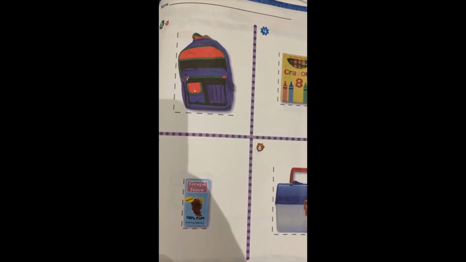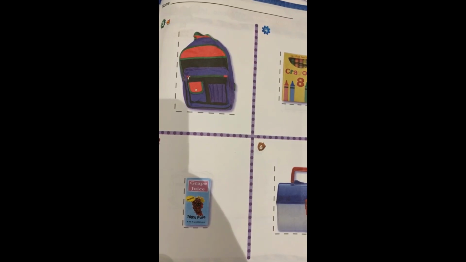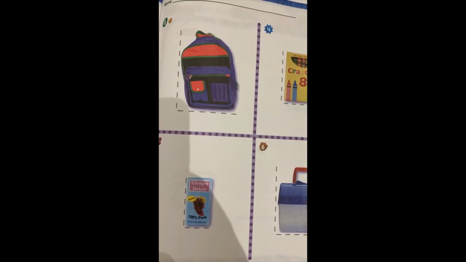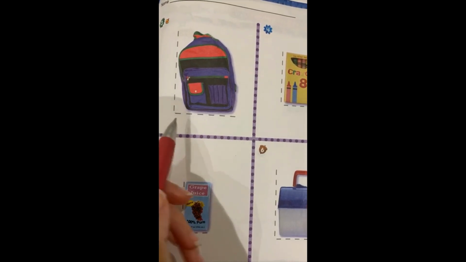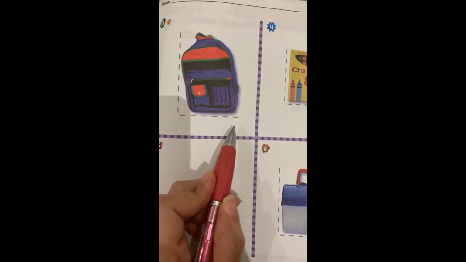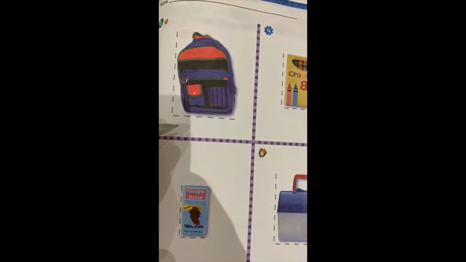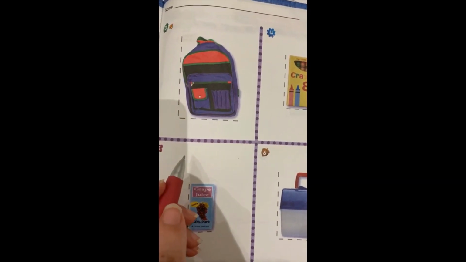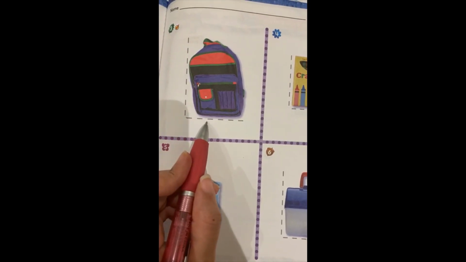And here again, we will trace the line with red for the ones that show the length and with blue for the height. Again, the length shows how long the object is, and the height shows how high the object is. So where's the length? Excellent, this is the length.